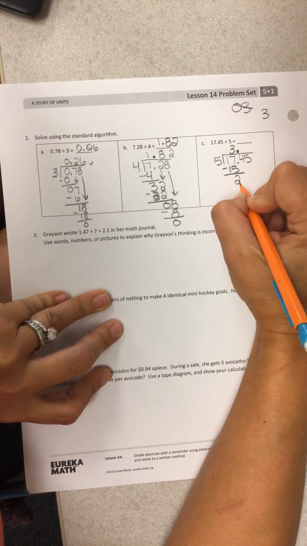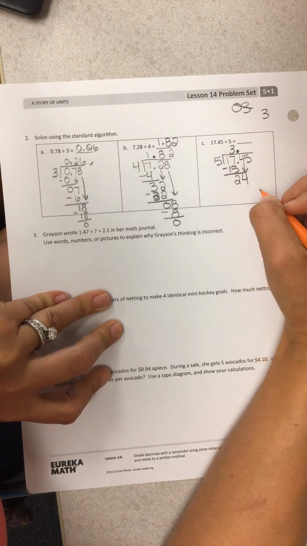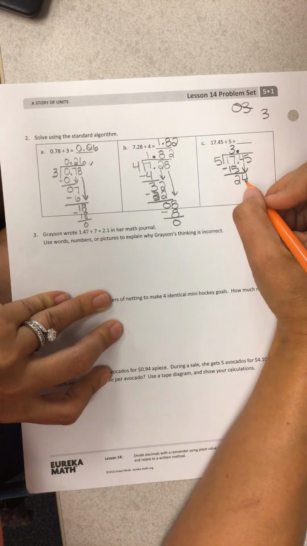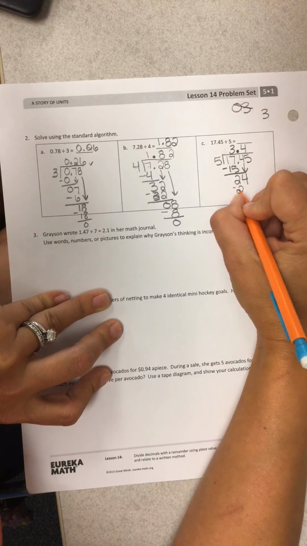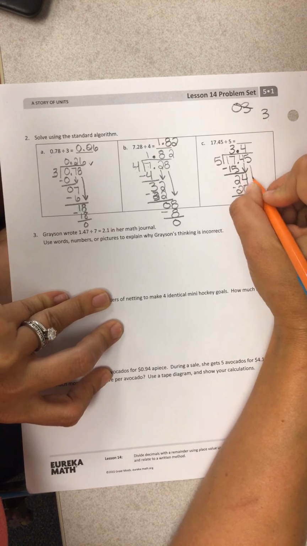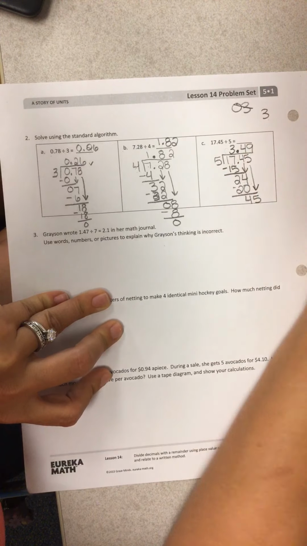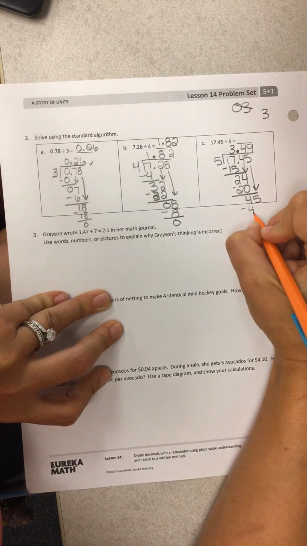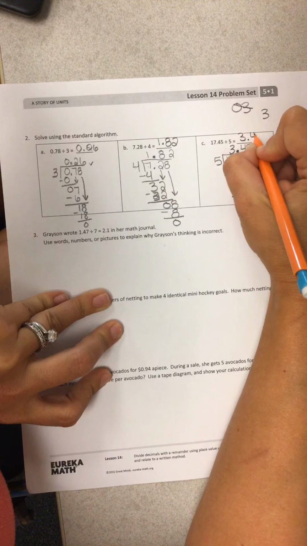17 minus 15 is 2. I've already brought that decimal straight up, so I don't need to worry about it. So now I've got 24. 5 goes into 24 4 times. 4 times 5 is 20. So 24 minus 20 is going to give me 4. I'm going to bring that 5 down. 5 goes into 45 9 times. 9 times 5 is 45. So then your answer is 3 and 49 hundredths.